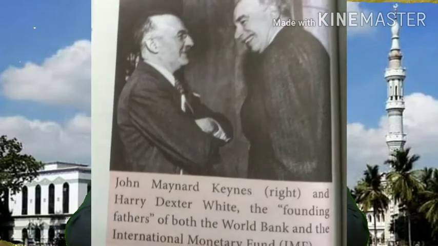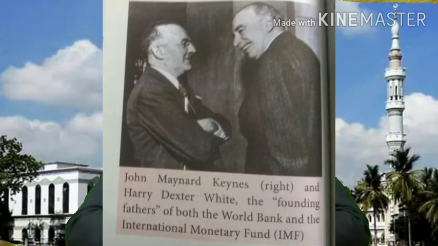The Bretton Woods Conference proposed the IMF, World Bank and International Trade Organization in 1944. The IMF and World Bank were started in 1945. Instead of the International Trade Organization, an interim arrangement was made and named GATT, G-A-T-T, General Agreement on Tariff and Trade. The GATT was transformed into WTO, World Trade Organization, from 1995.